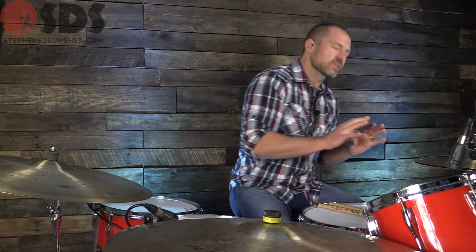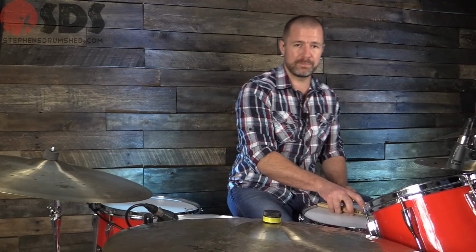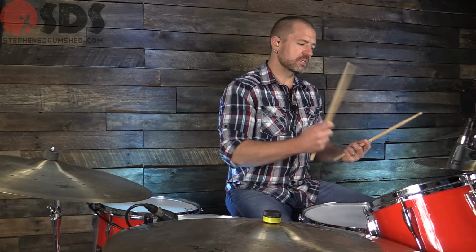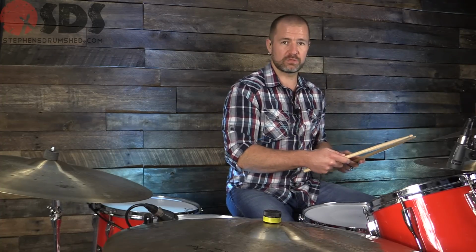Now, let's look at the first. Sometimes it's easier for me to break a fill down by stickings. Sometimes it's easier for me to break it down beat by beat. This particular fill, I'm going to break down beat by beat. Now, on beat 1, it's a 16th note skeleton. So I'm going to start the fill by playing 2 16th notes here on the hi-hat.